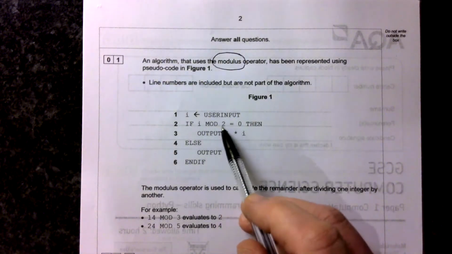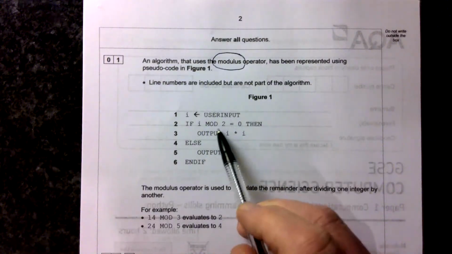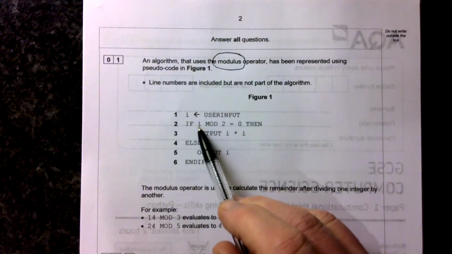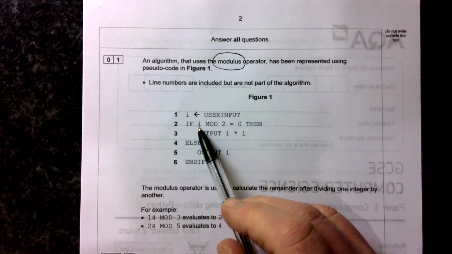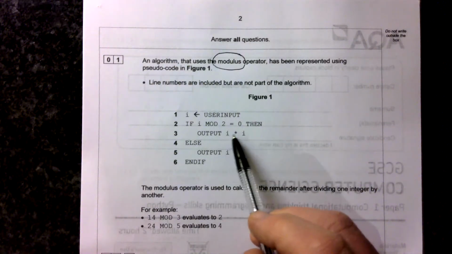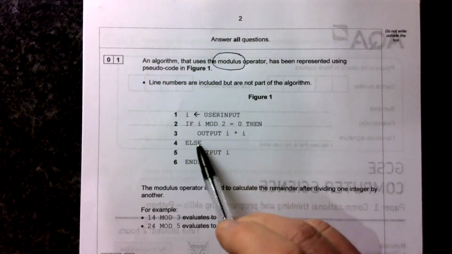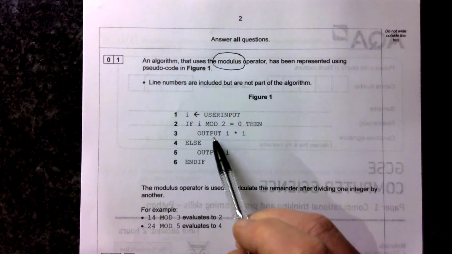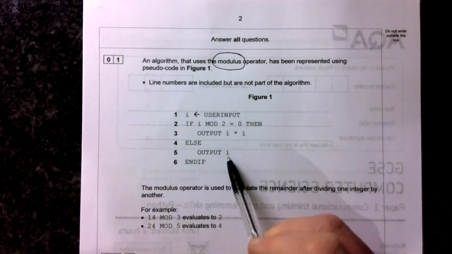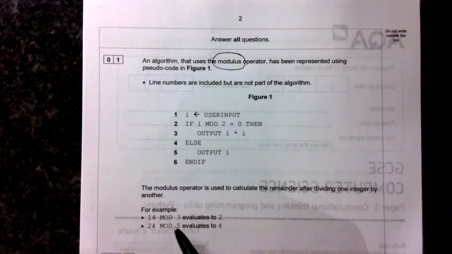So if I mod 2 equals 0, in other words, there's no remainder after you divide by 2. So in other words, they're saying, is this an even number? So if I is an even number, output I times I, squared. Otherwise, output I. So even numbers output I squared, odd numbers output the number that's put in. Okay, let's move on here.